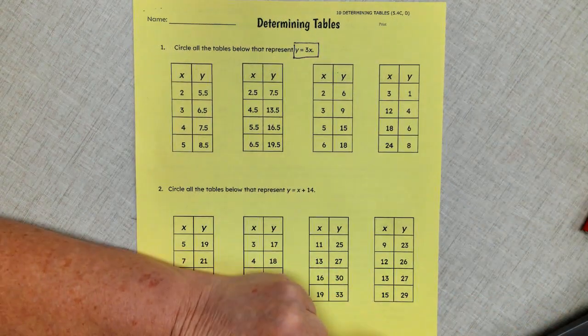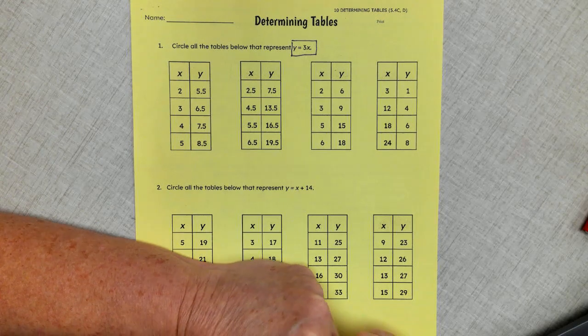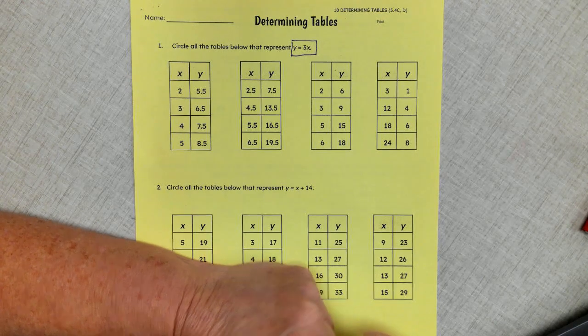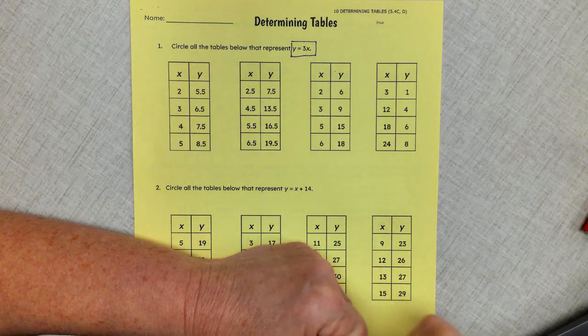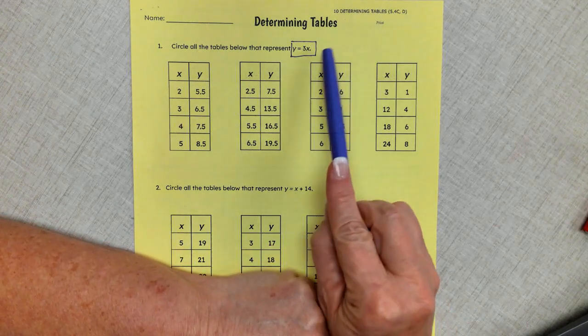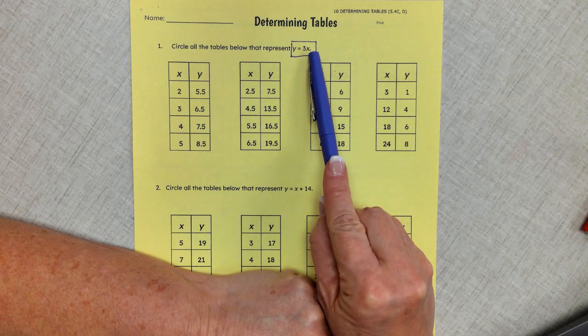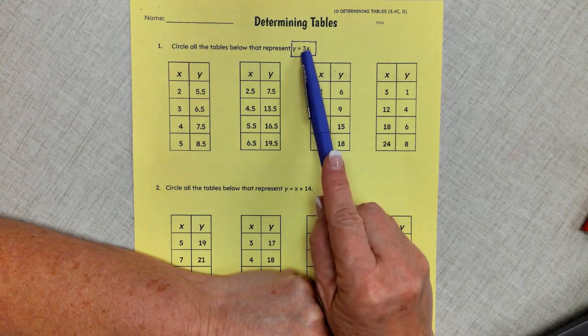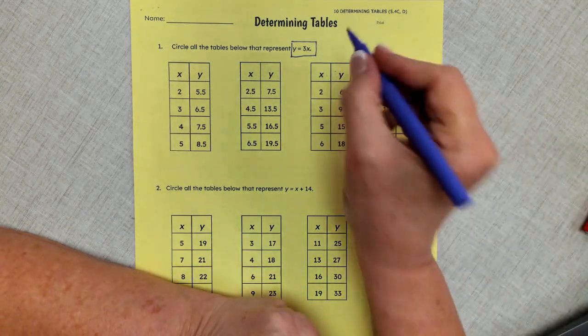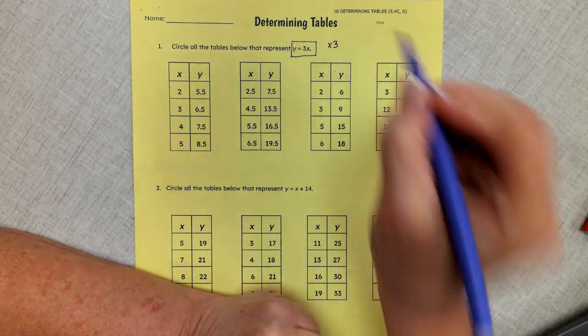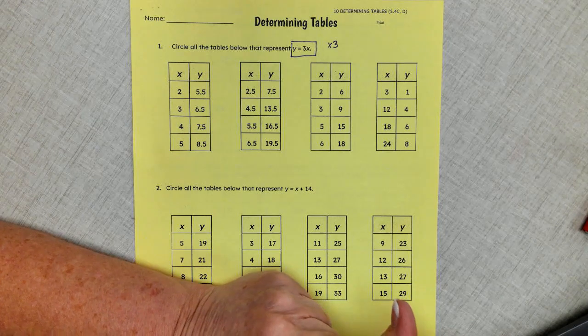3 sitting right next to x means what? That's right, sitting together with no symbol means multiply. So we want to look for tables where they took the x number, multiplied times 3, and got their y number. So we're going to be looking for a times 3 relationship in the tables.